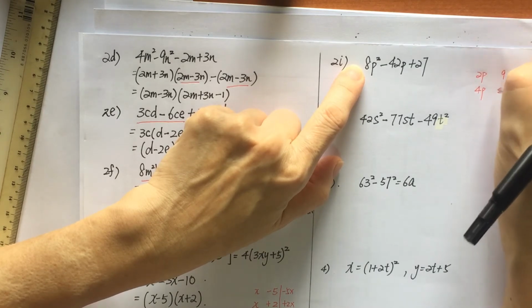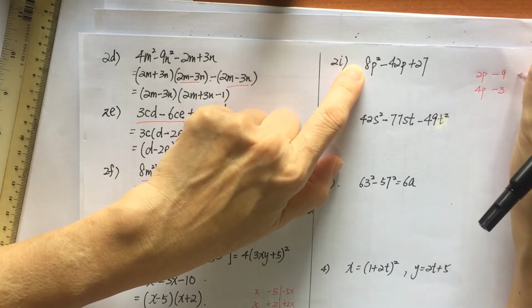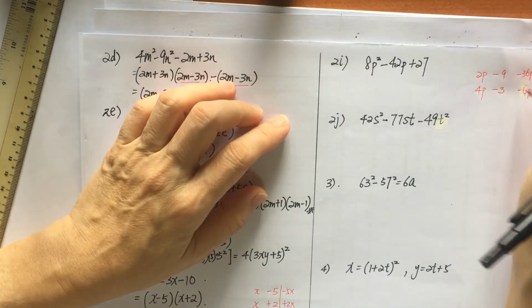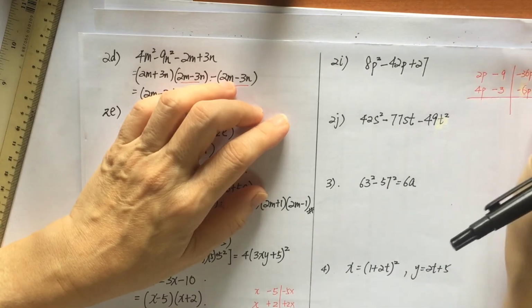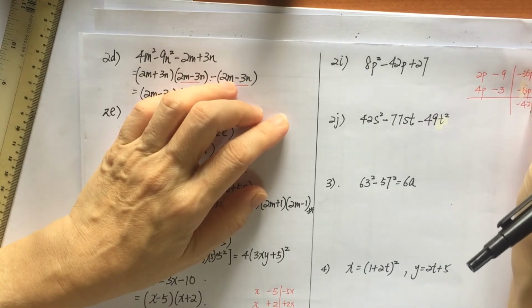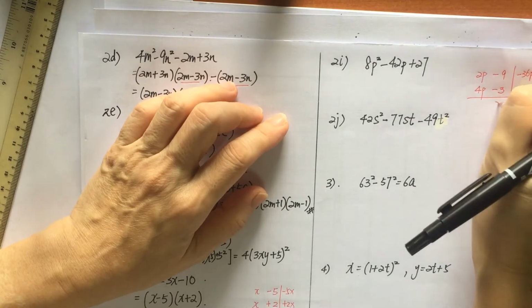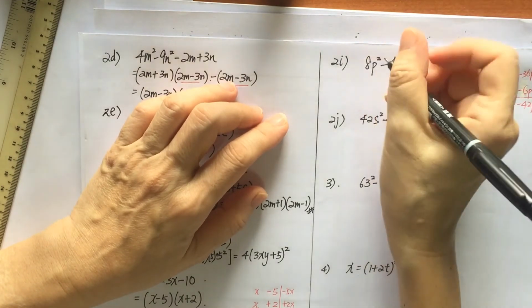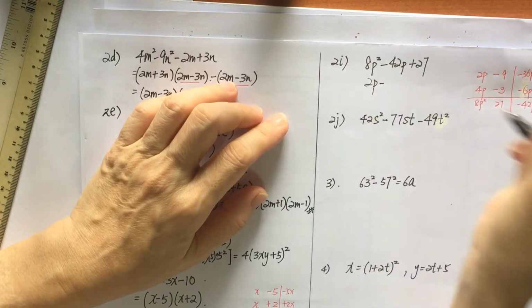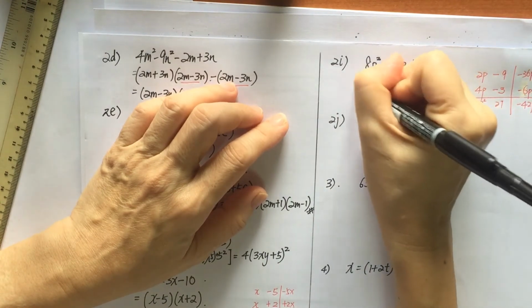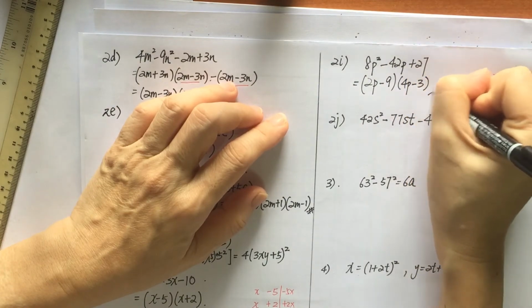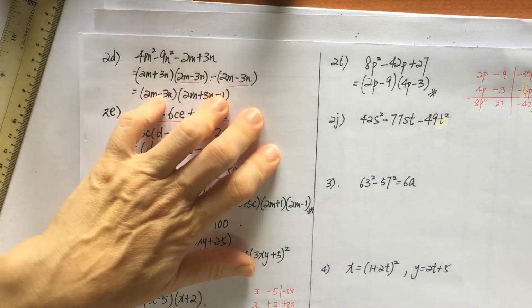So this one, can I make both negative? So this would be times this is negative 6, so together it is negative 42p. Okay, so this 27, this is 8p squared. So you have 2p minus 9, and then 4p minus 3, and that is complete.